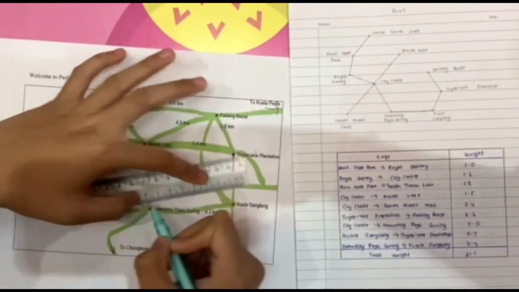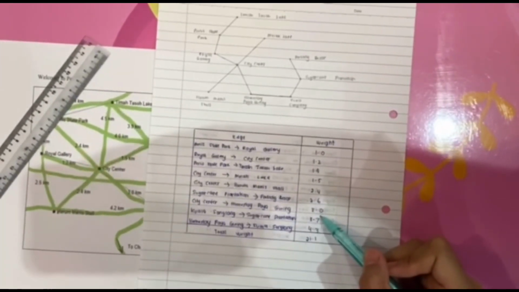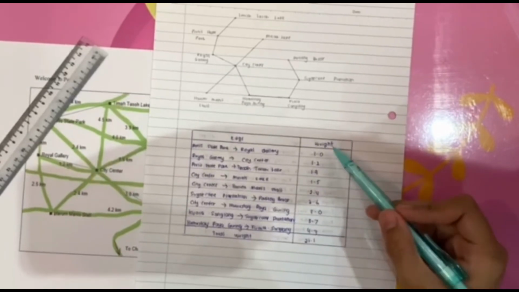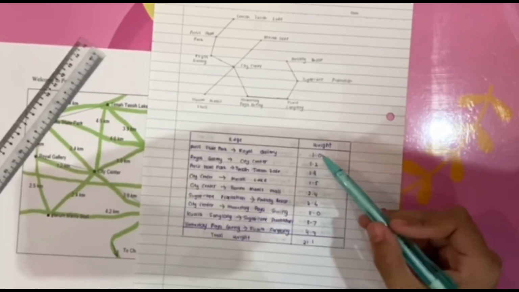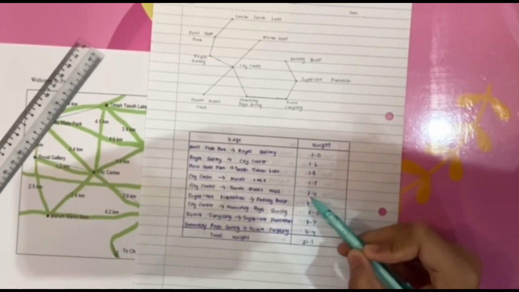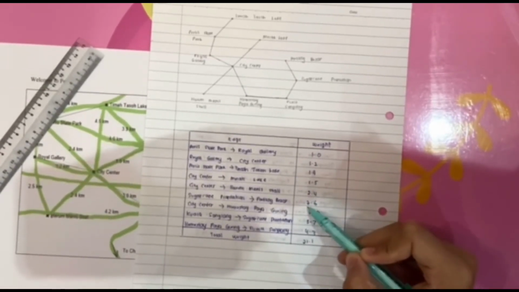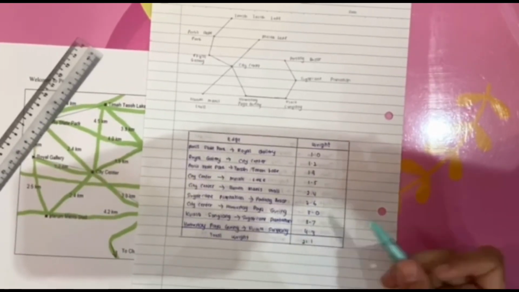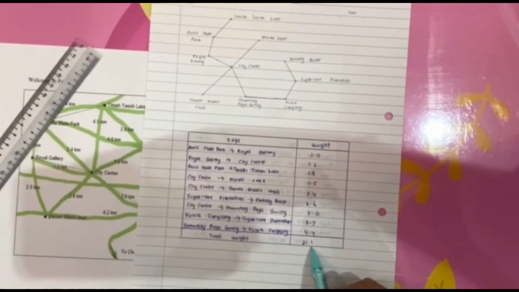Now we make a table to calculate all edges. Enter the name of the vertices and their values. Then we add all values to get the weight. So 1.0 plus 1.2 plus 1.4 plus 1.5 plus 2.4 plus 2.6 plus 3.0 plus 3.7 plus 4.3. So the total weight here is 21.1.